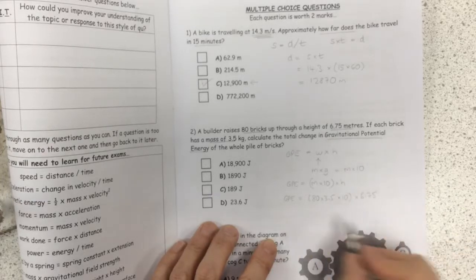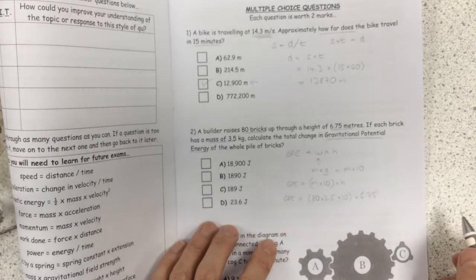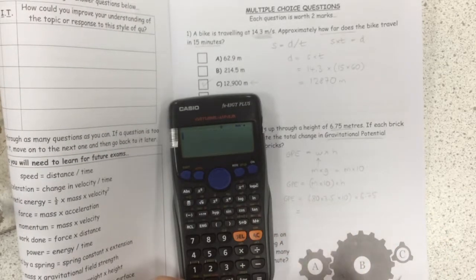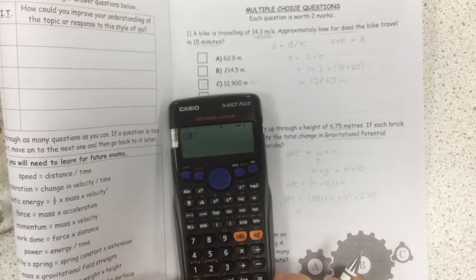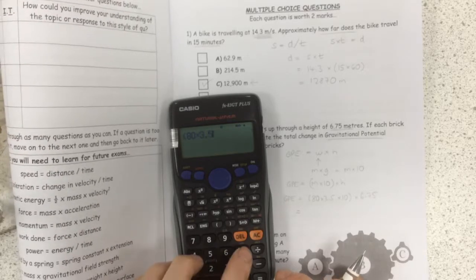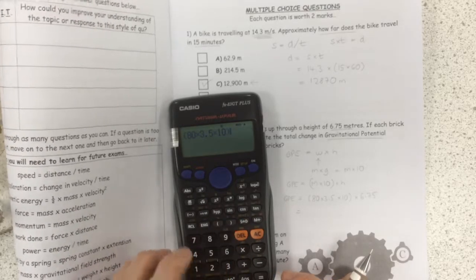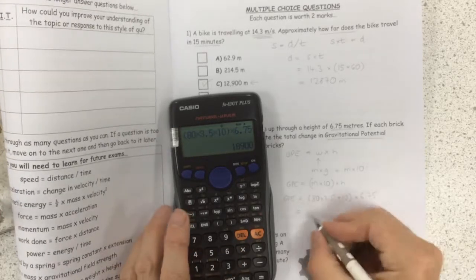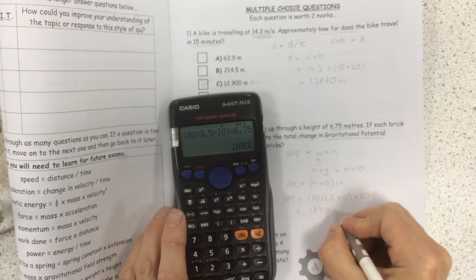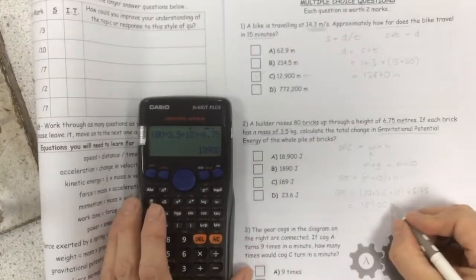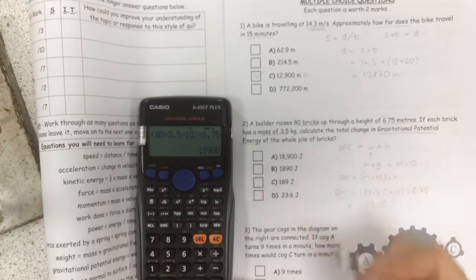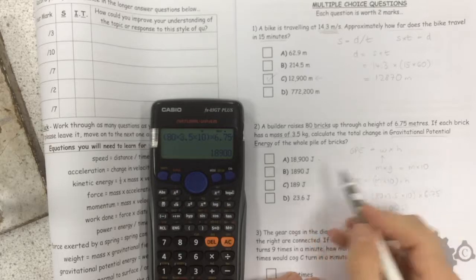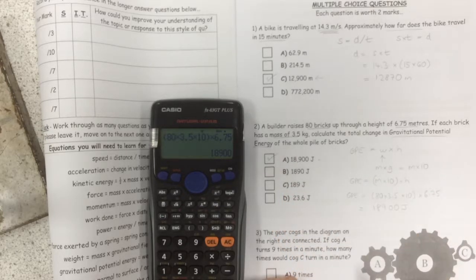metres. Now that I've got a number that I can just calculate, I'll just put it into the calculator and work out the answer. So it is 80 times 3.5 times 10, close the brackets, times 6.75 equals 18900. And it's energy, so it's going to be in joules, but actually all the answers are in joules, so we don't really need to care about that. And the one that fits is this one, okay, 18900.